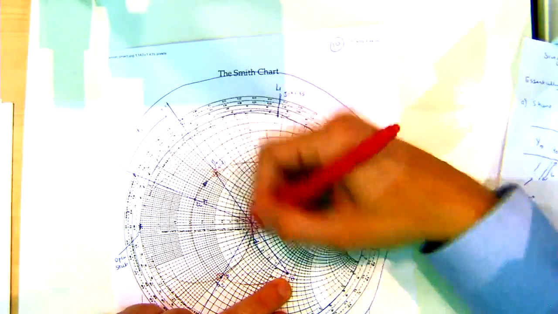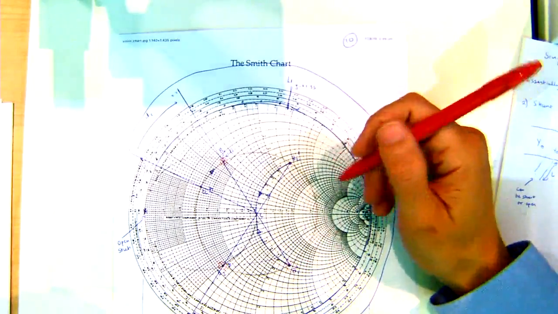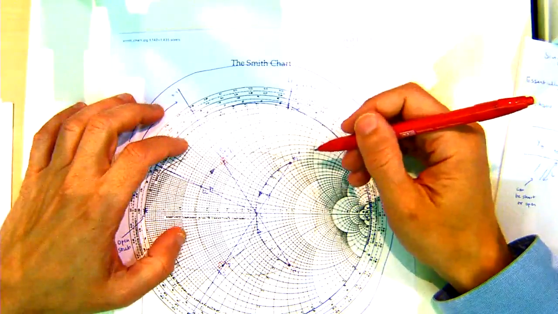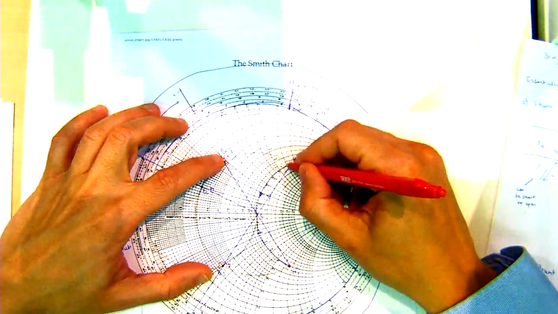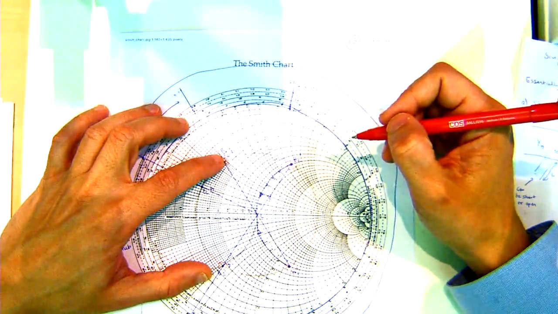It would be that, right? So you're just flipping through the origin, right? It's just on the opposite. Okay, perfect. All right. So now we've got the two shunt elements that we need to add, right?